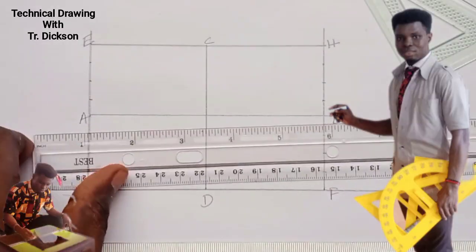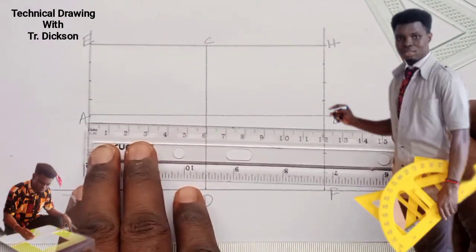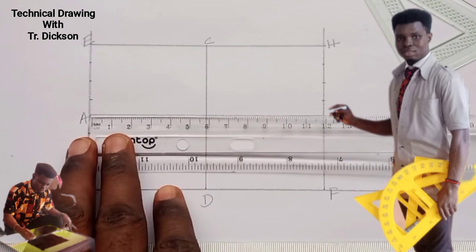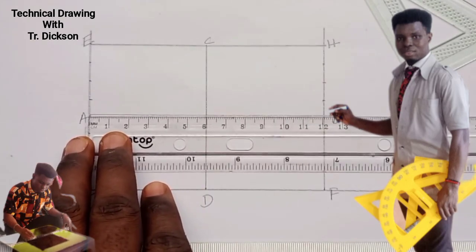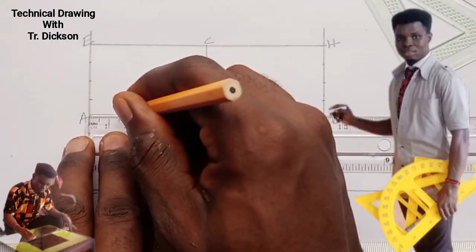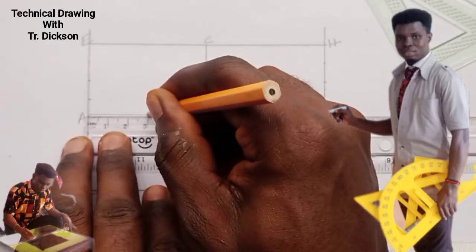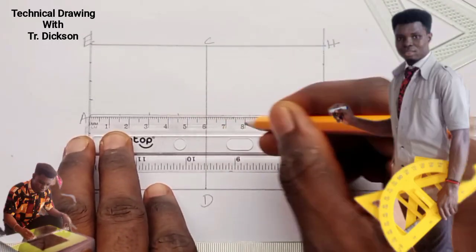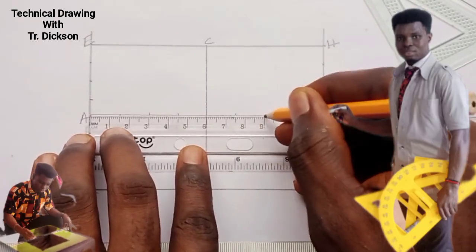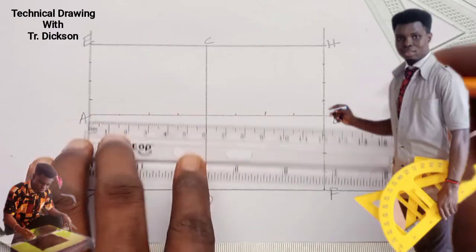Now I go to the horizontal. This was 120 mm. Now for me to divide it, I'd already gotten 120, 60. So 60 divided by 4 will give me 15 each. So this is 1, 2, 3, and then 4. I go the same way here: 1, 2, 3, and then 4. All right, so gotten that.